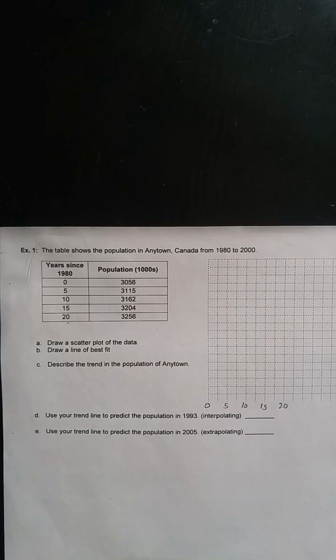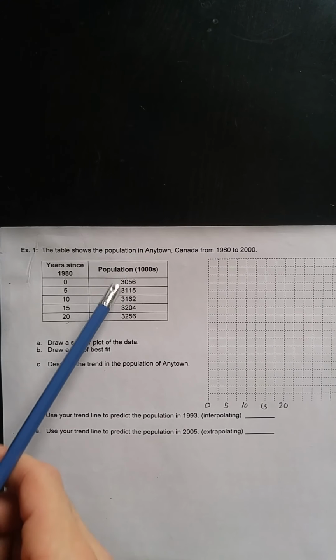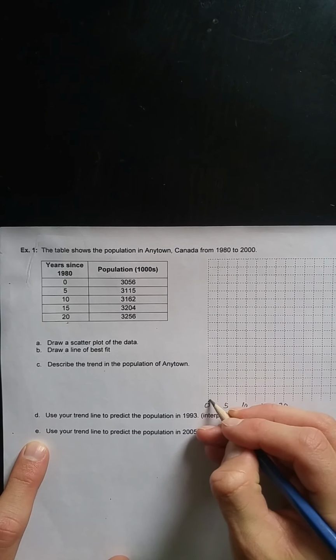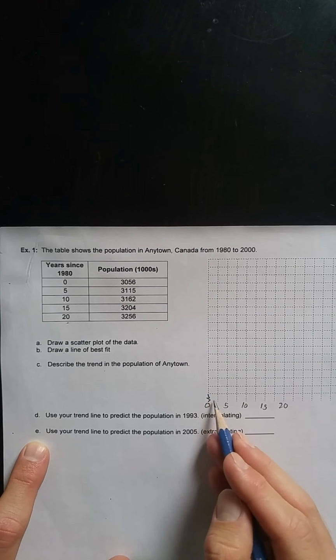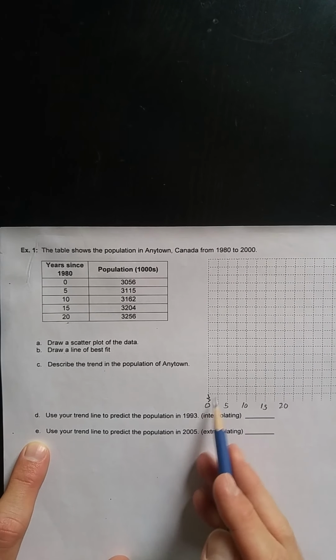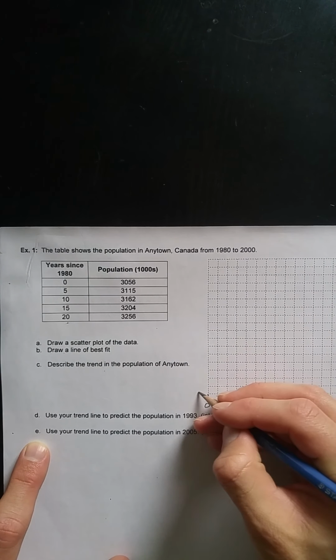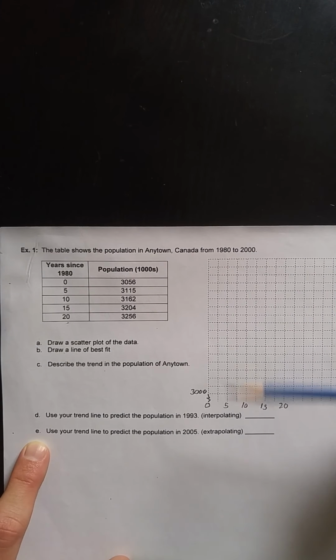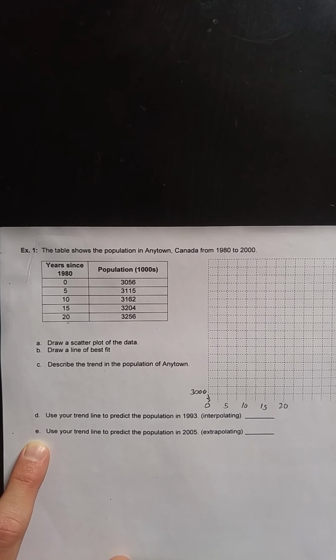For the population, our first number starts really large. This squiggly line I wrote means we're skipping a bunch of numbers and we're going to start at 3,000. So we don't have to go all the way up to 3,000, and this will show a much better scale.